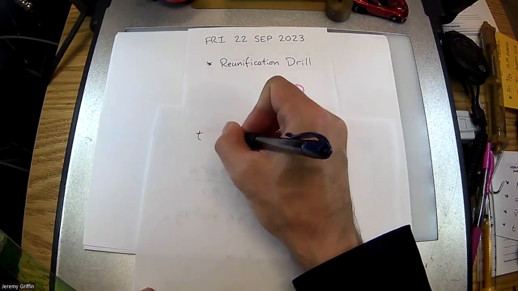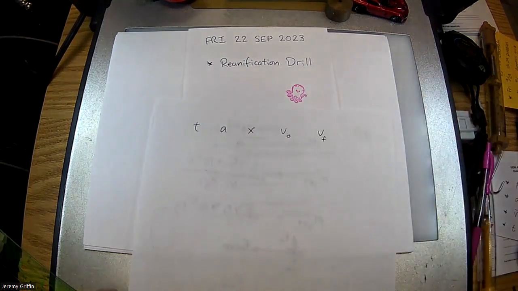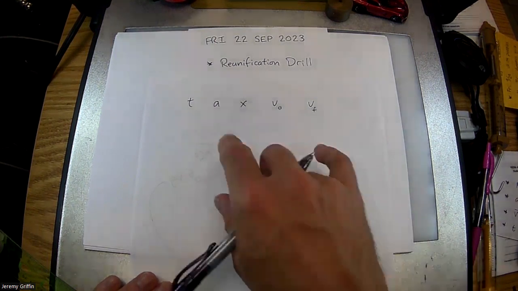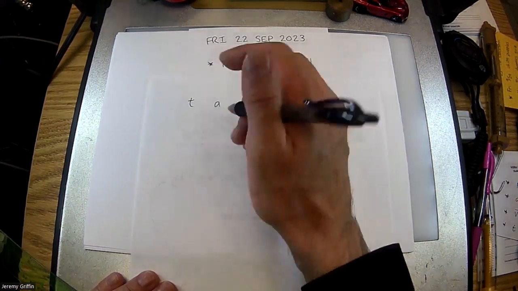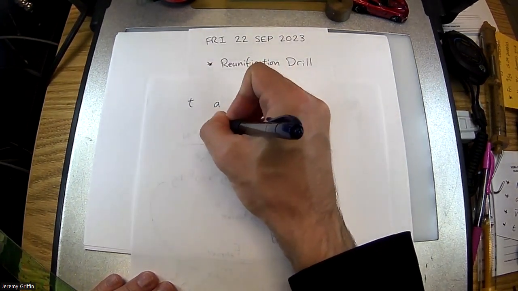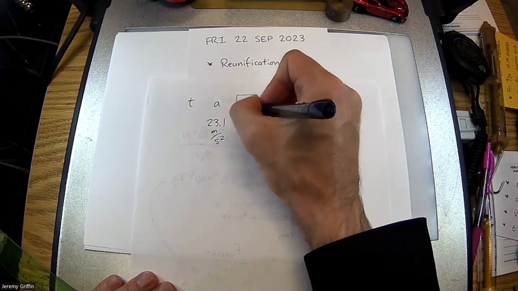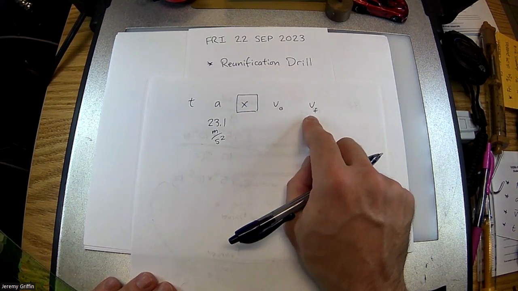I like to set up a table, just a checklist. If you like this framework, great. If not, at least it's a possible way to think about this. What do we have? What do we want to know? Well, we just found the acceleration. It's like 23.1 meters per second squared. The question is how much runway, so we're solving for this. And the final velocity, that's what else we've got to do.